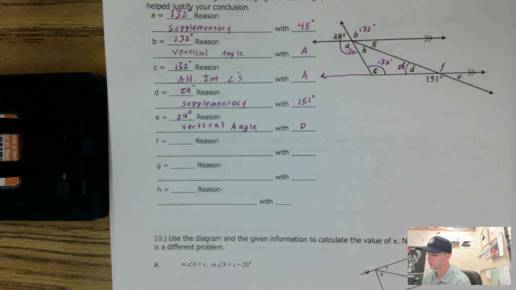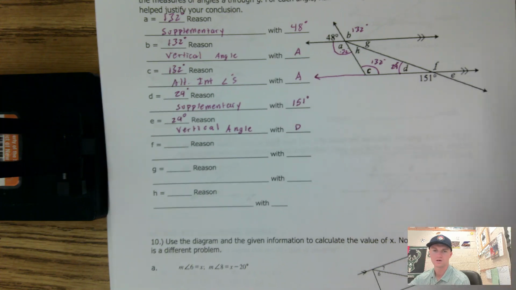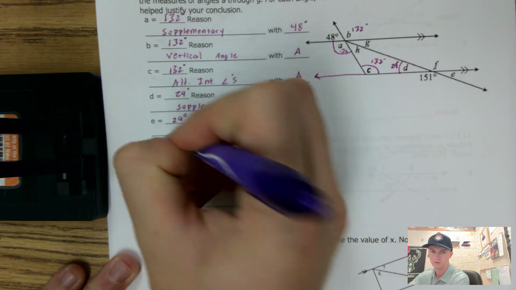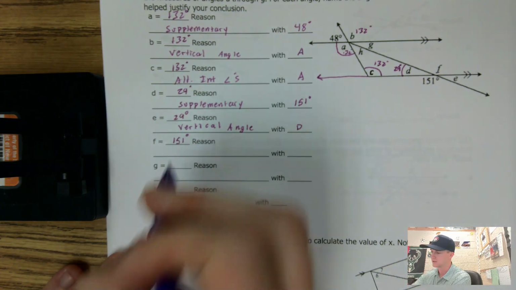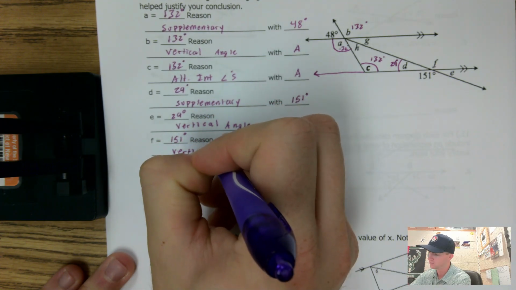All right, and then for letter F, what we're looking at here is that same kind of deal. So if I look at F, obviously it's vertical again. We got those crisscrossing lines, so therefore I can write vertical. But this one's going to be 151 because in this case, again, it's crossed from that 151 degrees there.